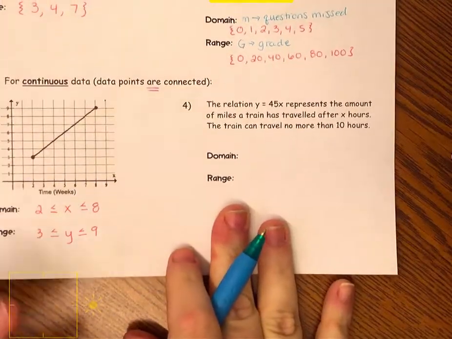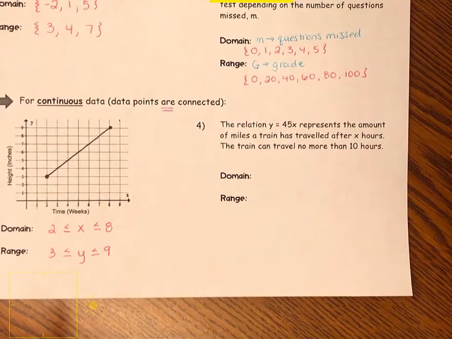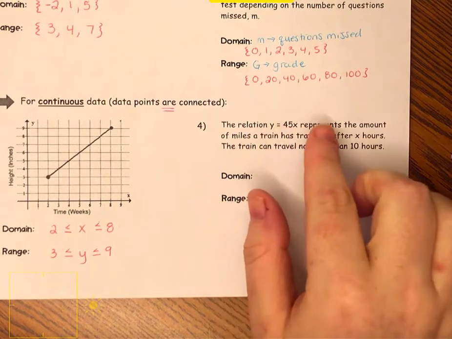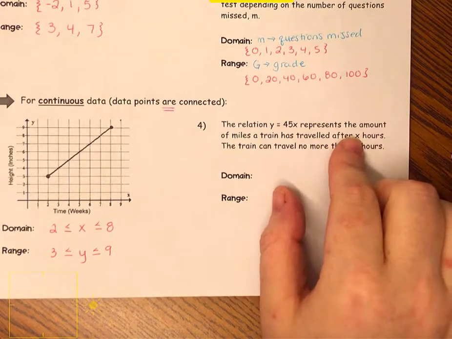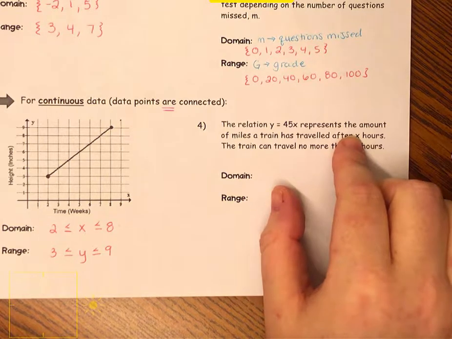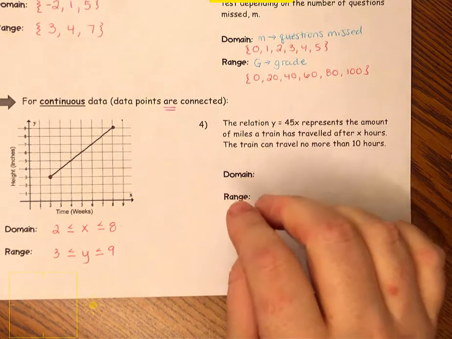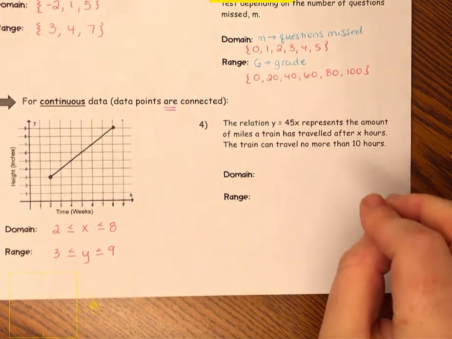So if we do the same thing with the context, we have a relation y equals 45x represents the amount of miles a train has traveled after x hours. The train can travel no more than 10 hours. So we do have a continuous data because it doesn't have to just travel for 1 hour or 2 hours. It can travel for 1 hour and 15 minutes. It can travel for 3 hours and 6 minutes. All of those amounts of hours can be used.